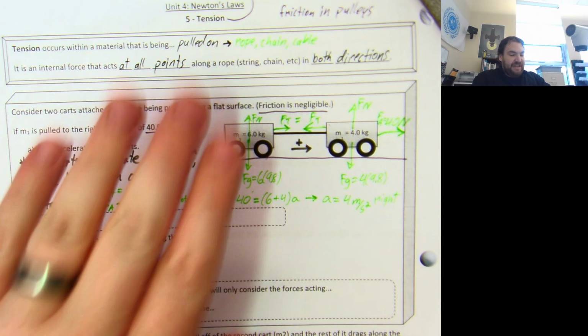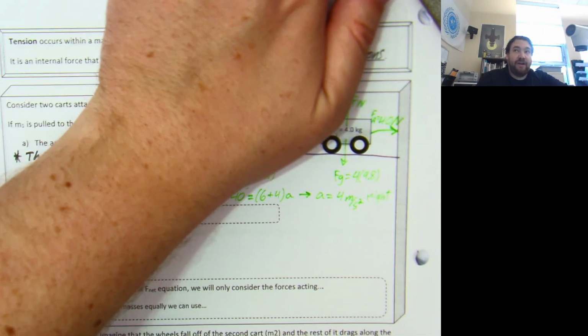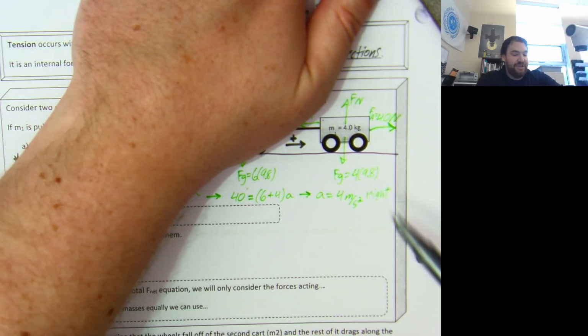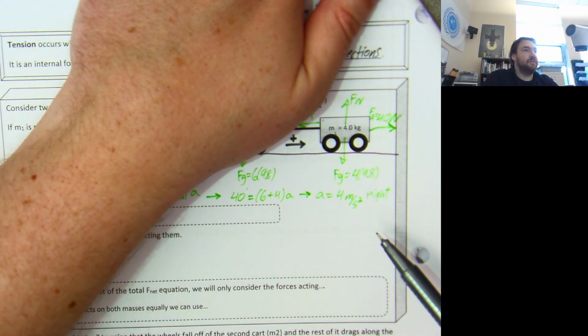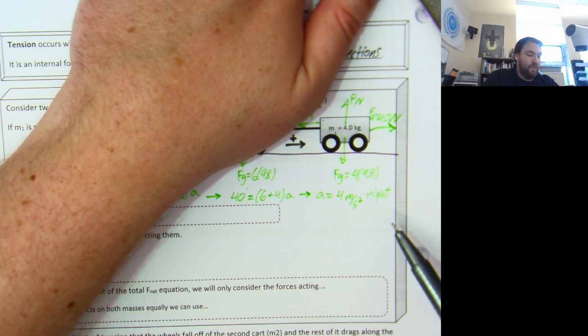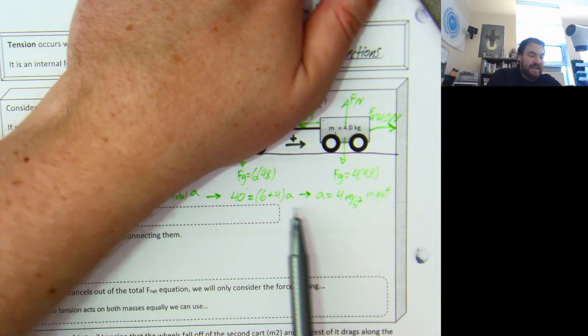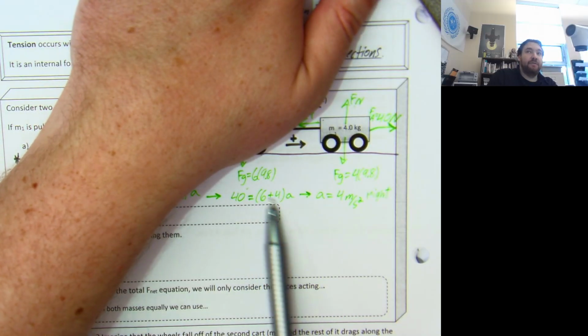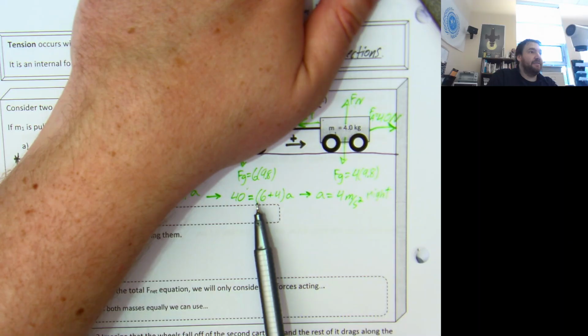If this block wasn't here, the 6 kilogram block, if it was gone, how would the acceleration change? What would be missing in this equation right here if the 6 kilogram block wasn't there?